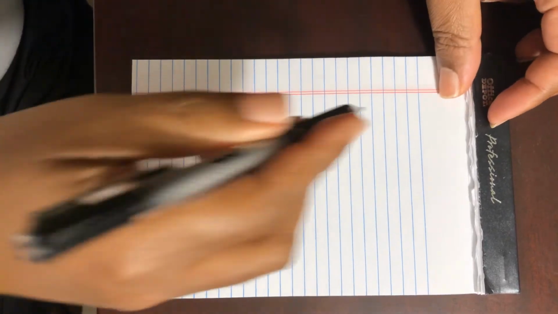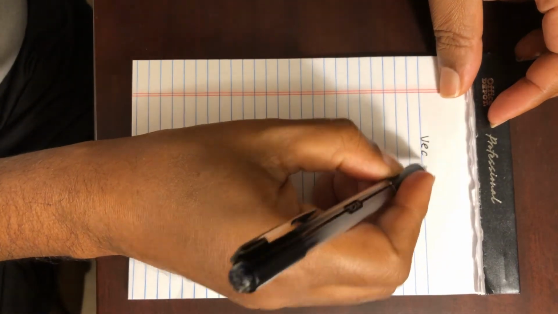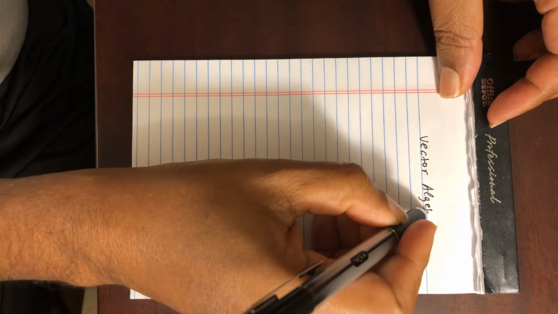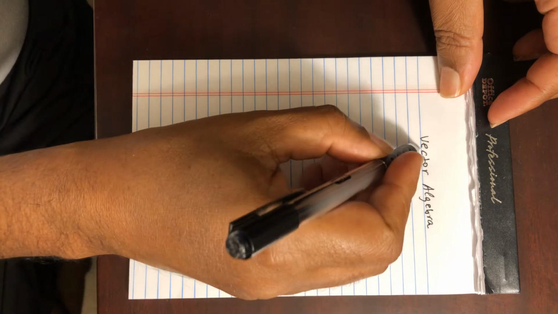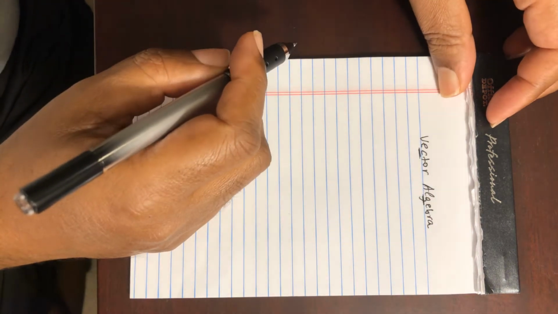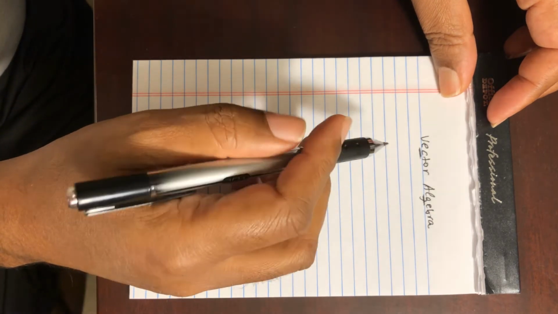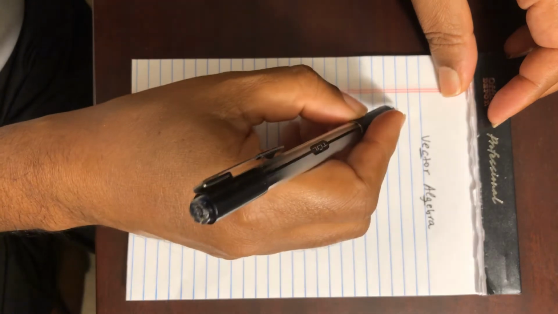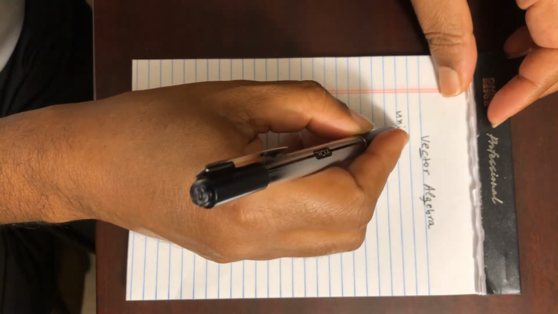In this section, we're going to look at vector algebra. We're going to see how to express a vector in terms of two perpendicular unit vectors, or orthogonal unit vectors. So let me start by defining a unit vector.